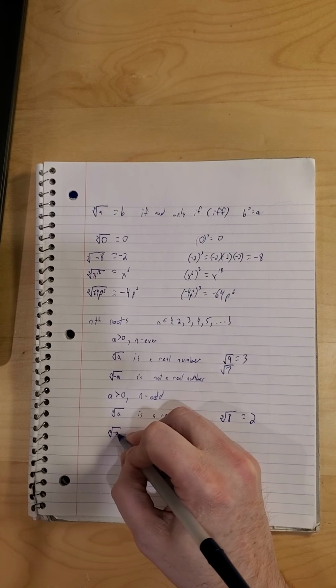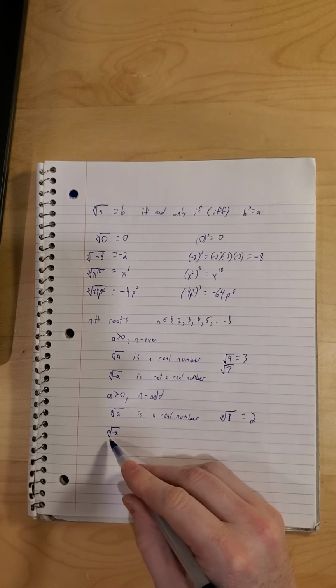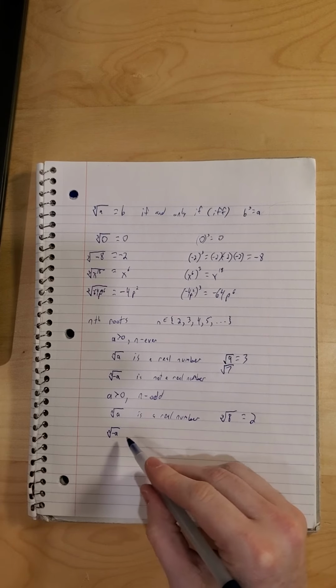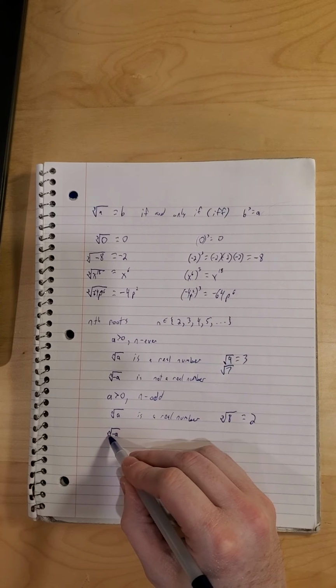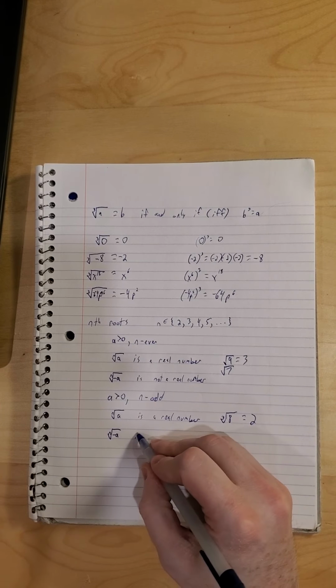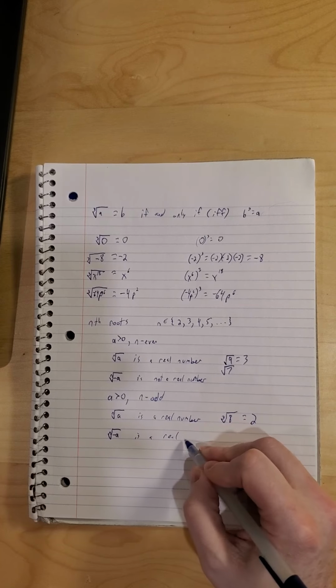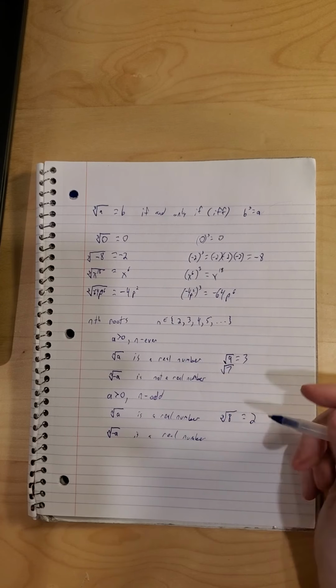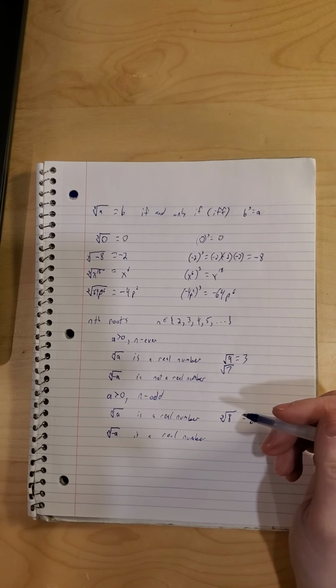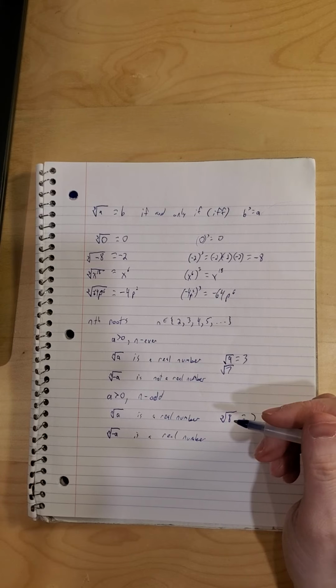and there's nothing all that special about that example, in general, for an odd index, opposite of A would be negative. Odd root of a negative is still a real number. And for both of these cases, the nth root of 0 is always going to be 0, whether n is even or odd.